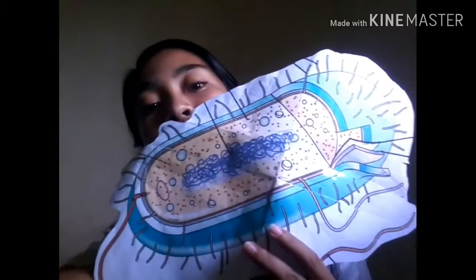Next are the cytoplasmic particles, which include the ribosomes. In my illustration, the ribosomes are scattered all over the cytoplasm. Prokaryotic ribosomes are smaller than eukaryotic ribosomes, but their function is the same. They are the site of protein synthesis.